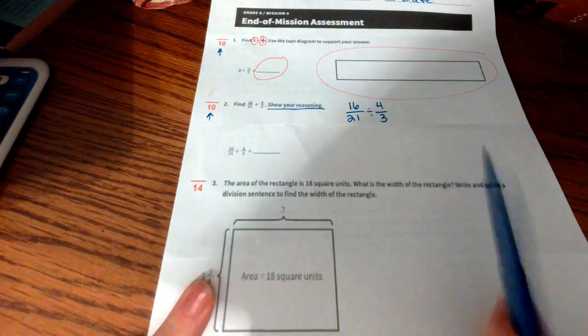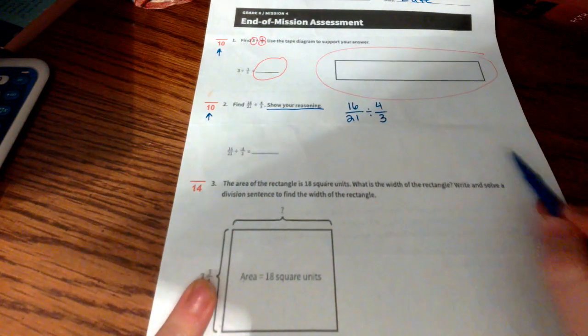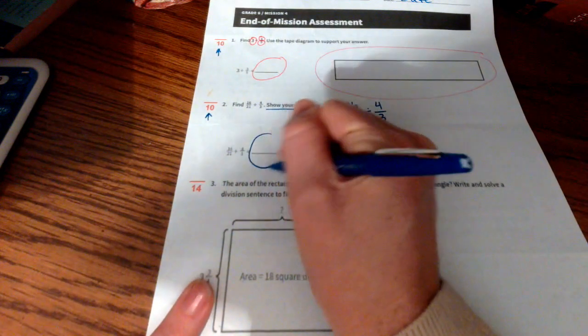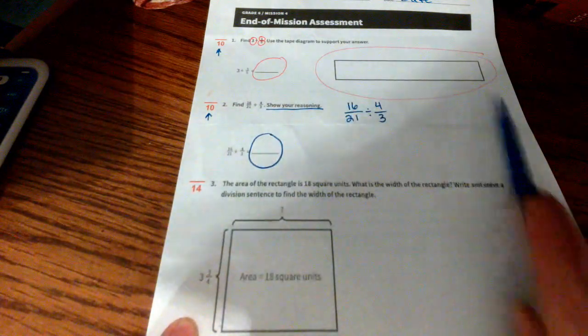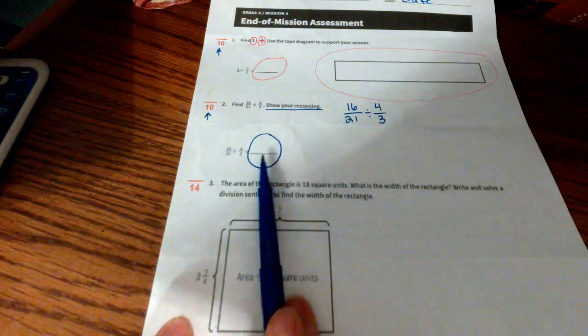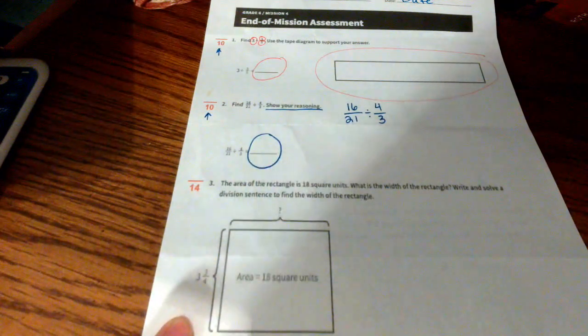After you do all of those steps over here, this is where you're going to show your work. After you do those steps and you figure out what your answer is, please make sure to write your answer here. That's how I can see, oh look, they did all this beautiful work over here, but what is their actual answer? Oh, I know what it is because they wrote it on the line.